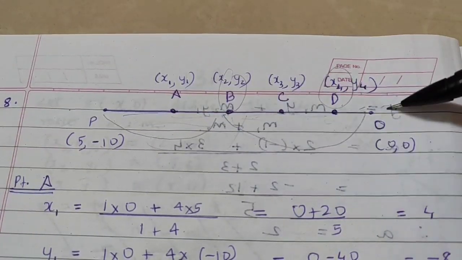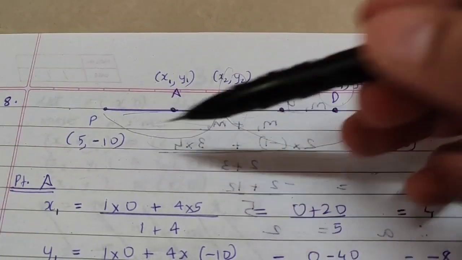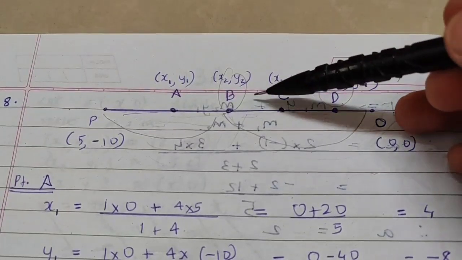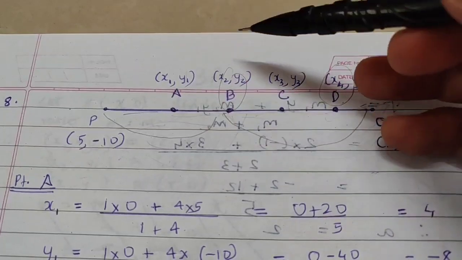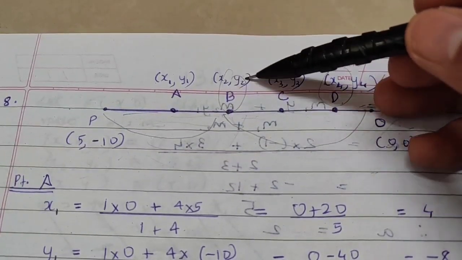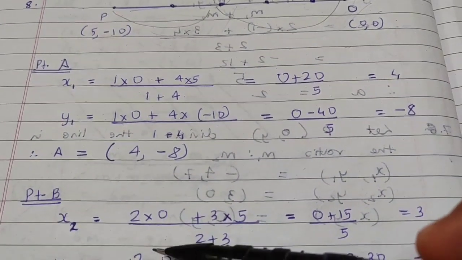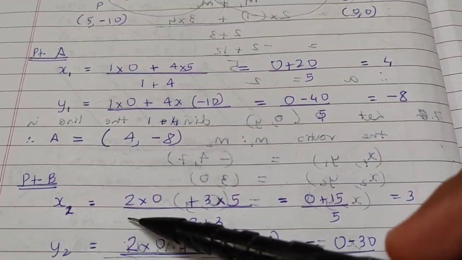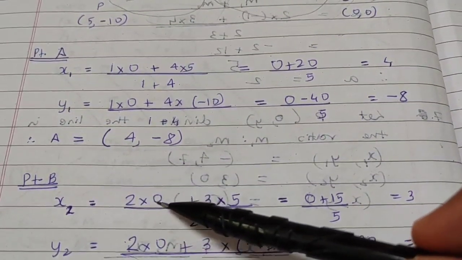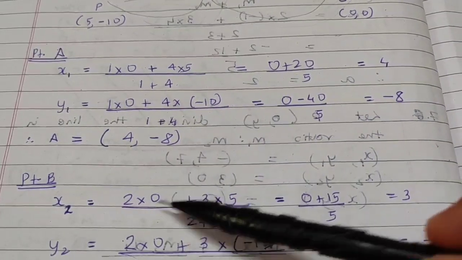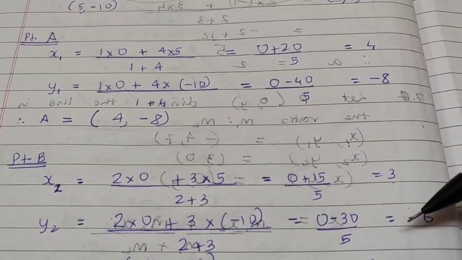So 2:3. So now the sum is so easy. I know the ratio. I know the 2 points. So I can definitely find the coordinates of B. Let's assume it's x2, y2 or whatever variables you want to take is allowed. So point B, again I'm not even writing the formula, I'm writing it directly. I know the ratio is 2:3, and the x values I have substituted. I got the value of x coordinate and similarly I got the value of y coordinate.